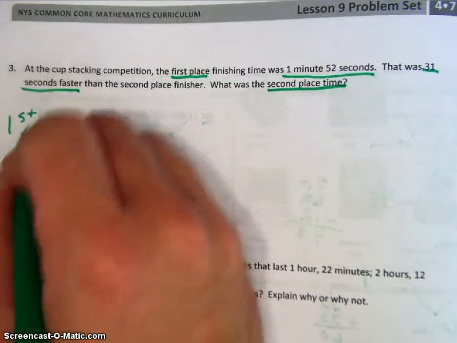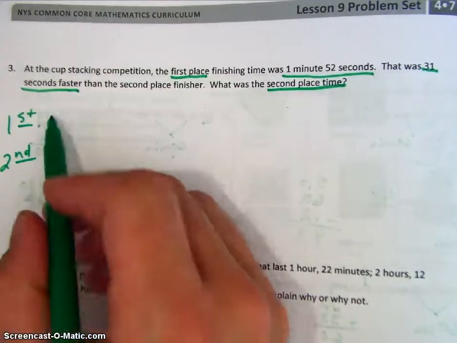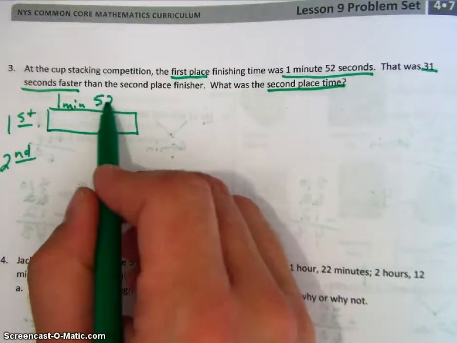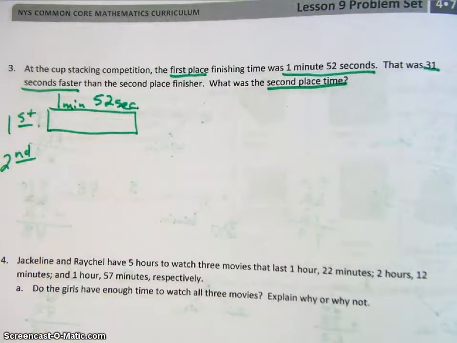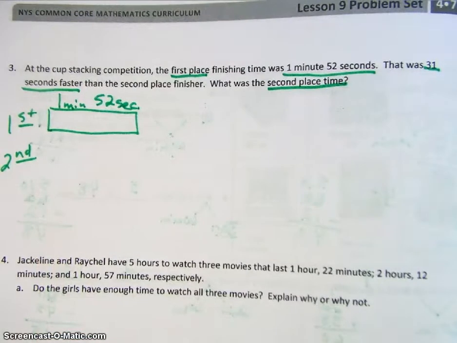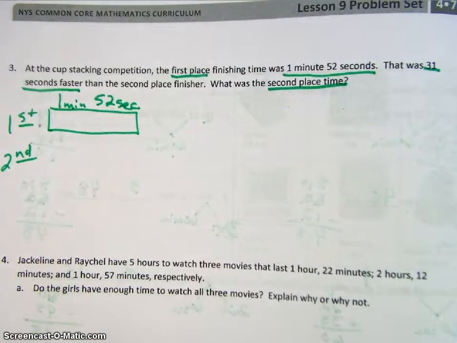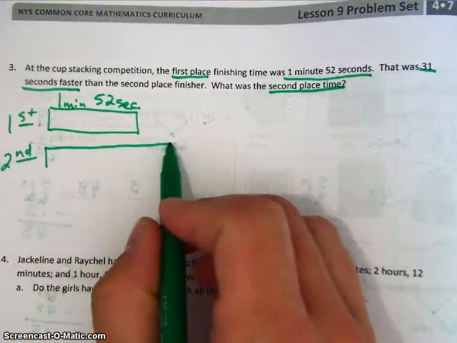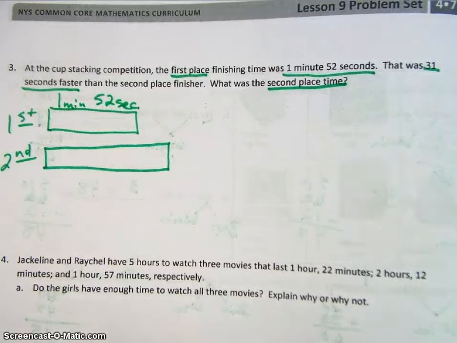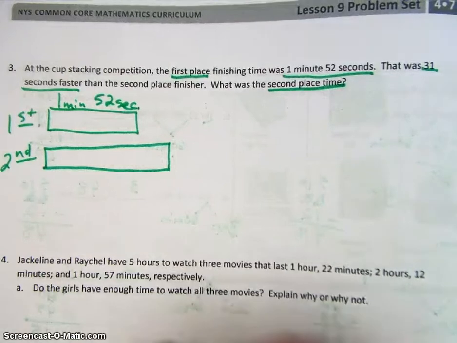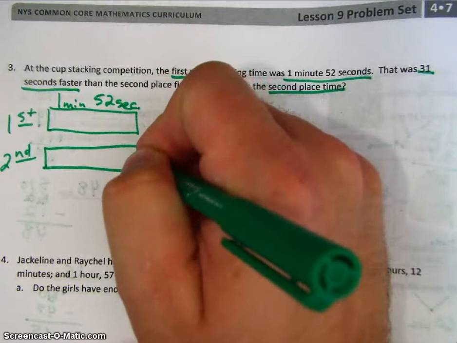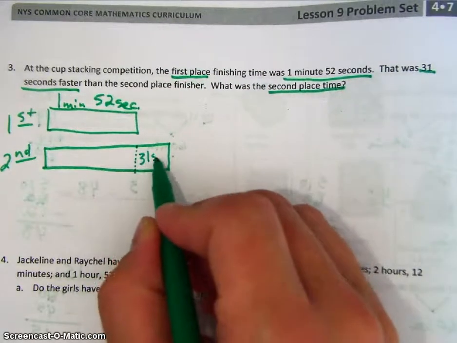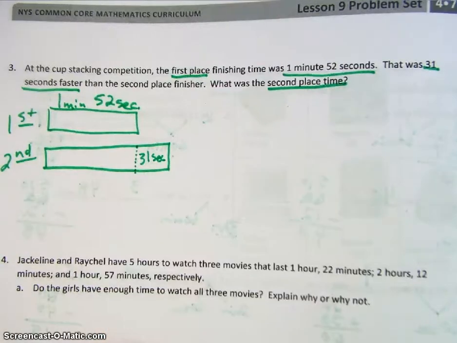So we have first place and we have second place. We have our first place finisher in 1 minute, 52 seconds. Now, remember that the second place winner is taking more time to complete the task, which is why they finished in second. So our second place bar is actually going to be longer than our first place bar because it's, again, taking them longer to stack their cups. And there's the difference, which is 31 seconds slower than the first place bar.